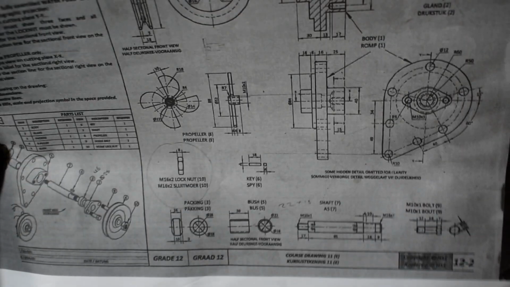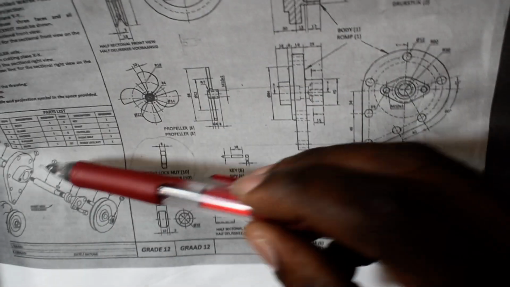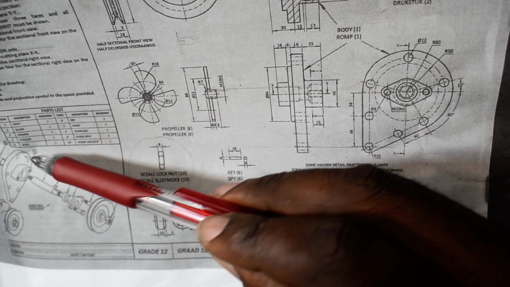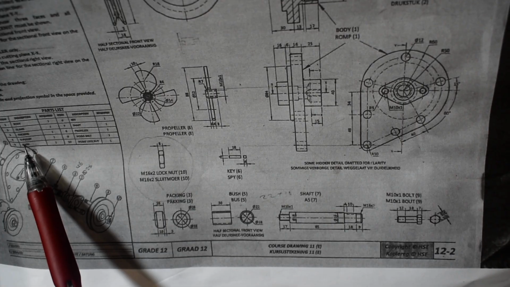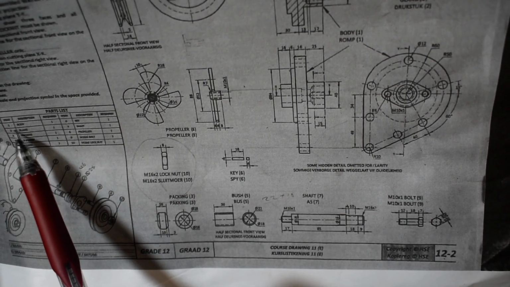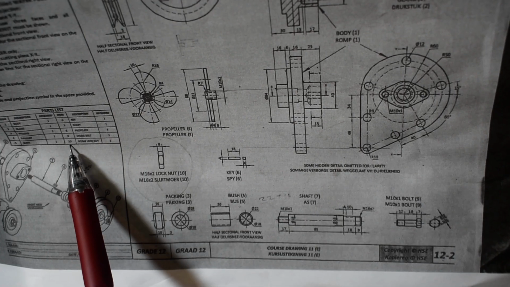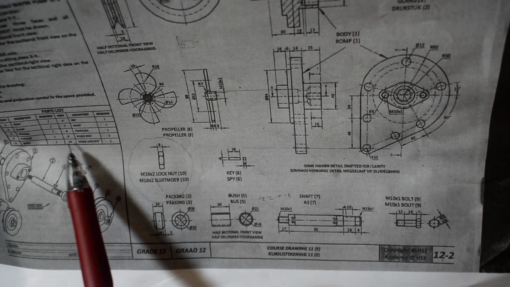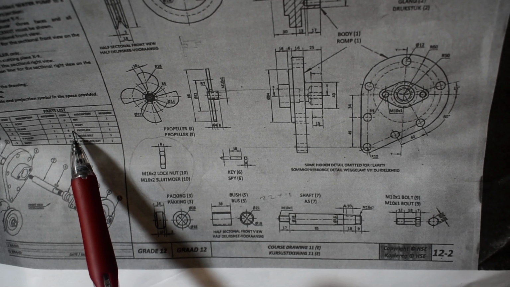So let's go back to our part list, because it is very much important. The part list, which is item 9, this is not clear. If I'm saying 1, 2, 3, 4, 5, they say it's a nut. Item 10, yes, okay. Item 6, item 7, item 8.